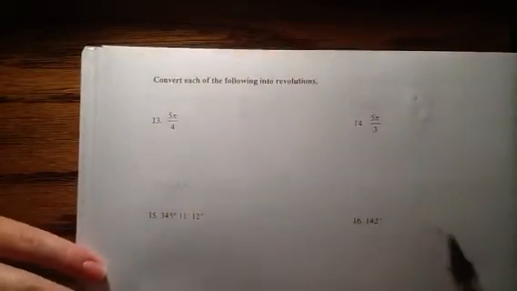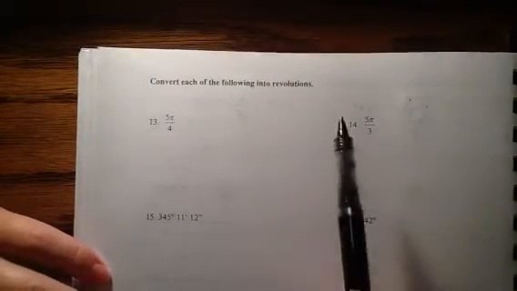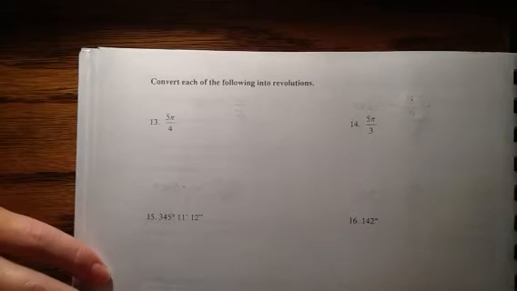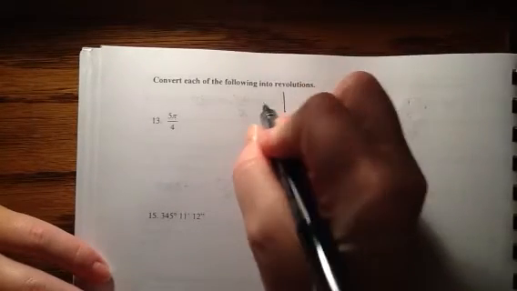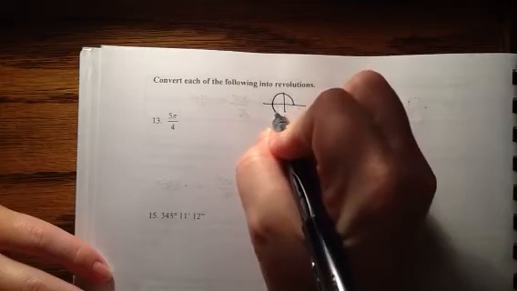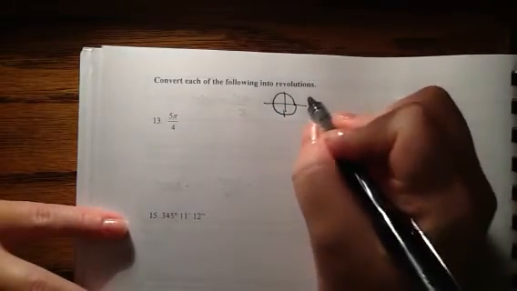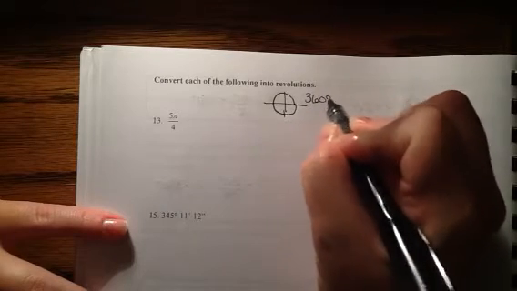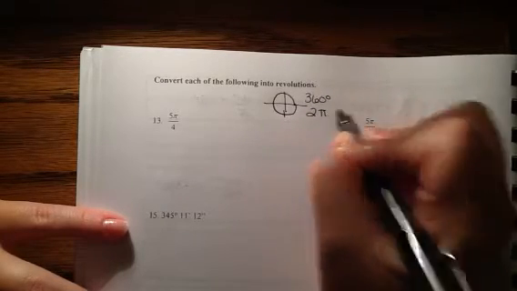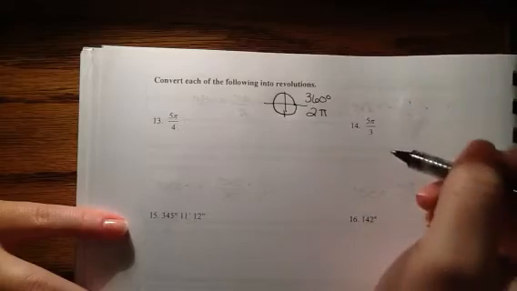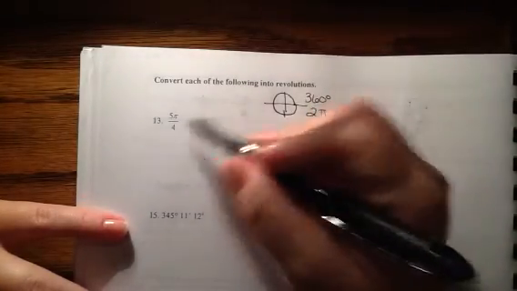Okay, the last part is a little bit tricky because it wants to convert into revolutions. One full revolution is one full rotation around the circle, so that's one revolution. And we've talked about how the whole circle has 360 degrees, or 2 pi radians. So what you're doing is you want to know what part of the whole this is.